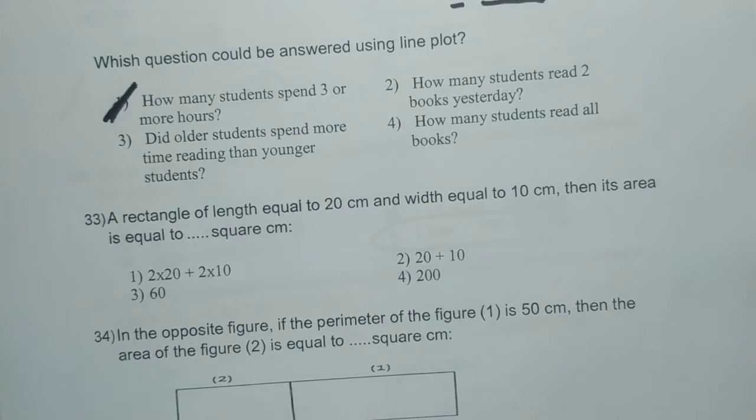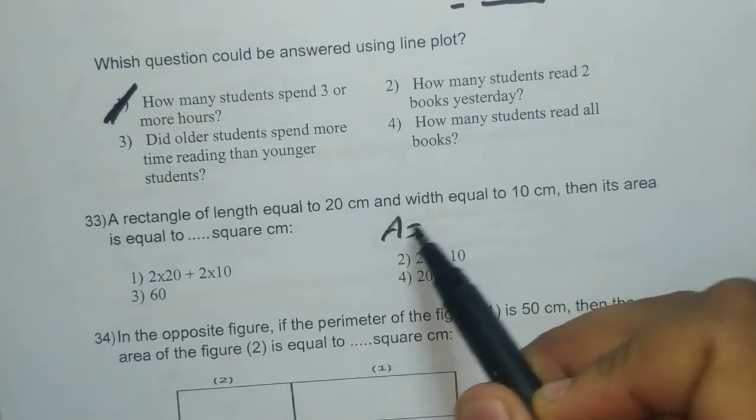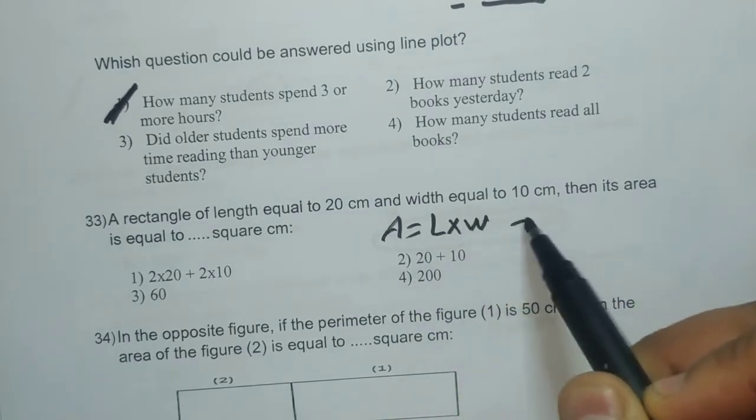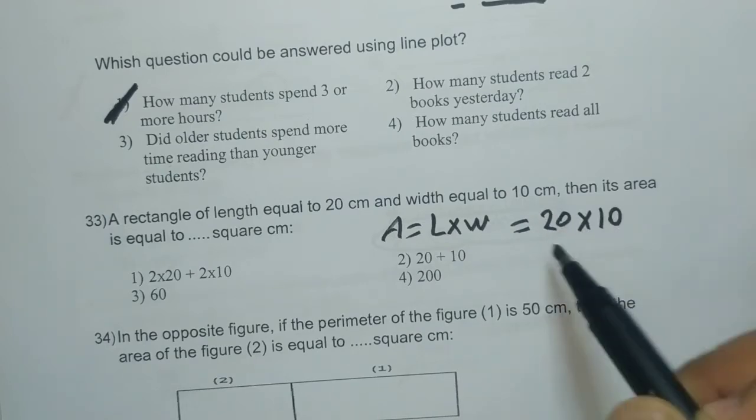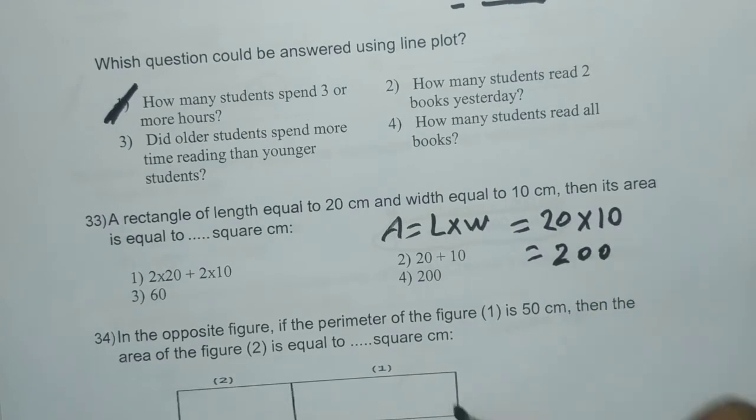A rectangle has length equal to 20 centimeter and width equal to 10 centimeter. Then the area of the rectangle equals length times width. It will be length 20 times width 10. It will be 200. It's number 4.